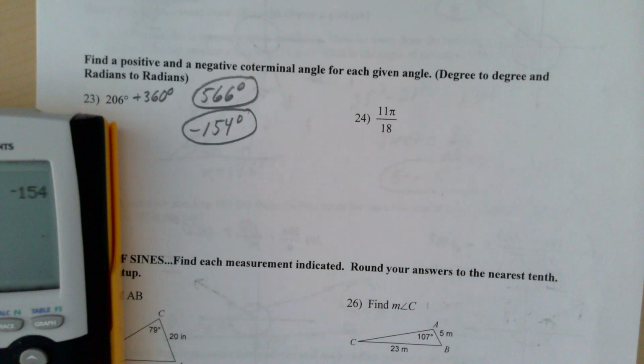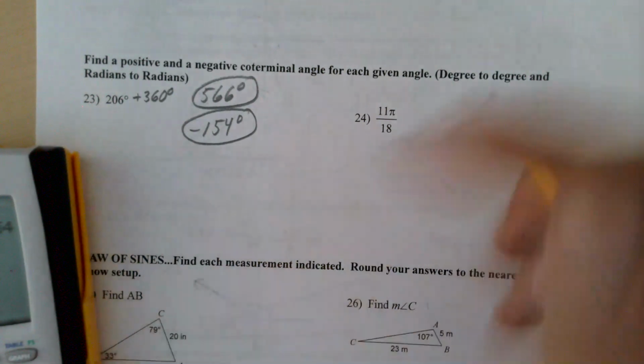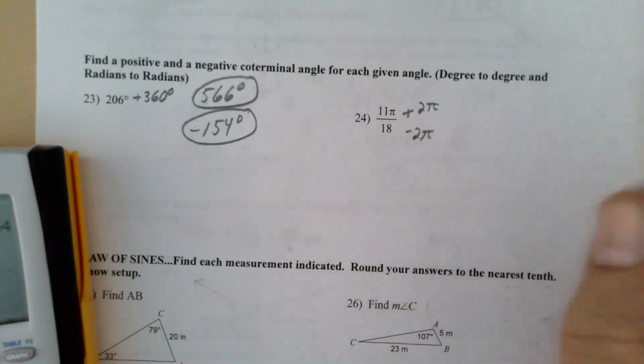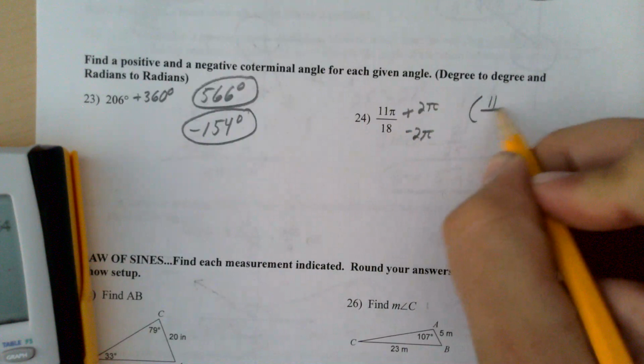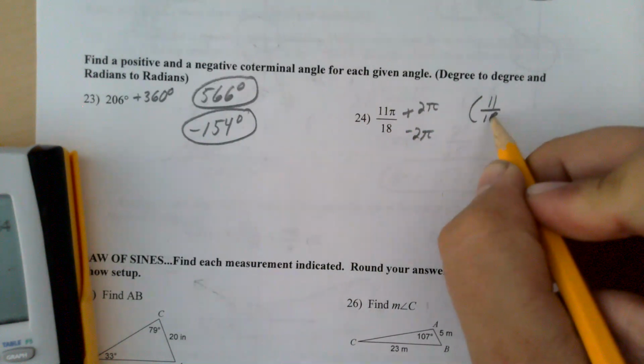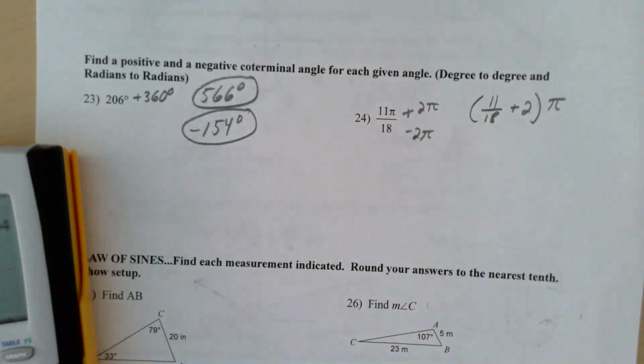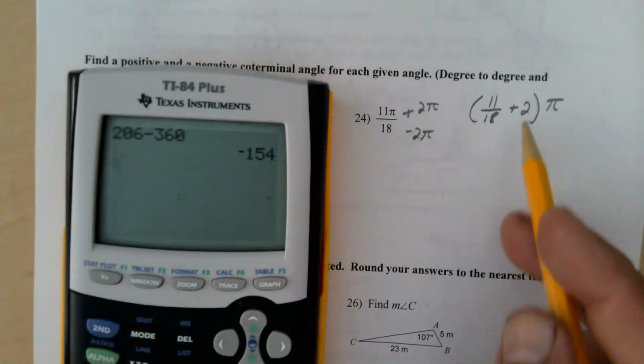So now with radians, I want my answers in radians. So with this, instead of adding a 360 and subtracting a 360, you're adding a 2 pi and subtracting a 2 pi. So when you do this on a calculator, you do not type in the pi. Okay, it's going to be part of our answer. So all I need to do, or you can do this without a calculator.